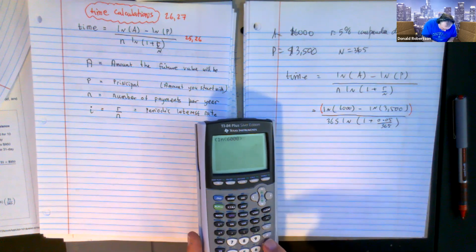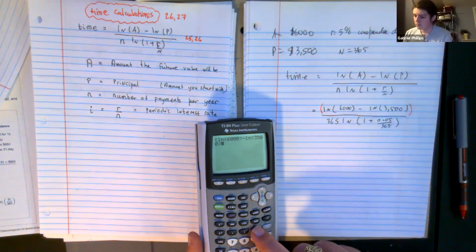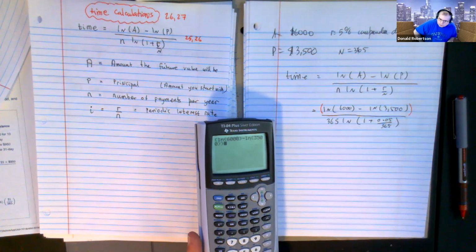Take away the natural log of 3,500 and close two brackets. So that's basically the top row done, right? A bracket, natural log is 6,000, take away 3,500, bracket, closed and opened. Okay.